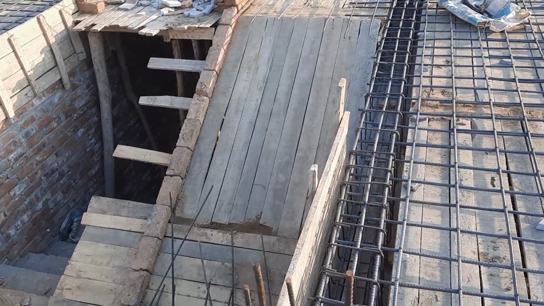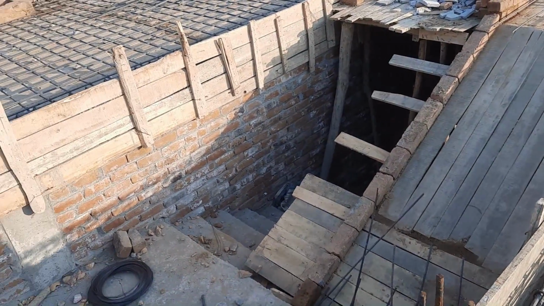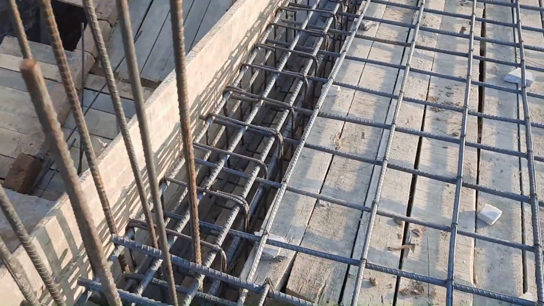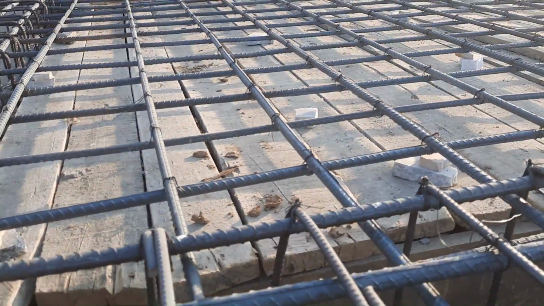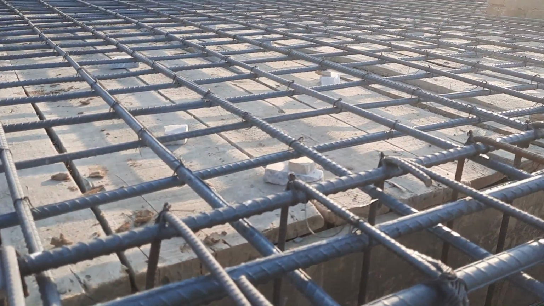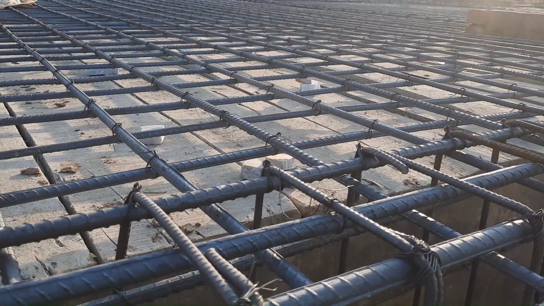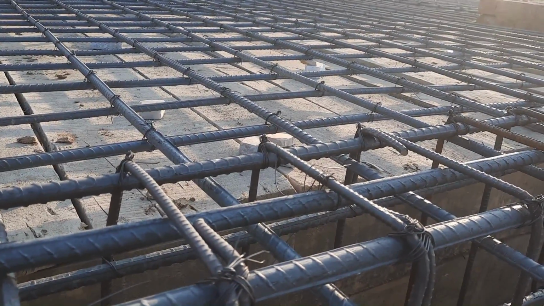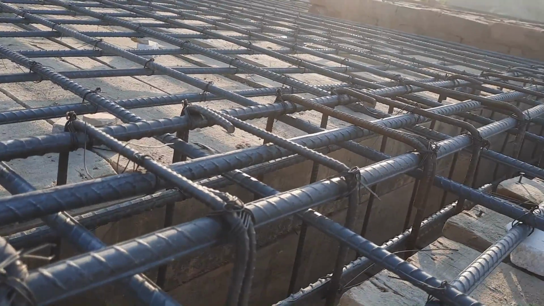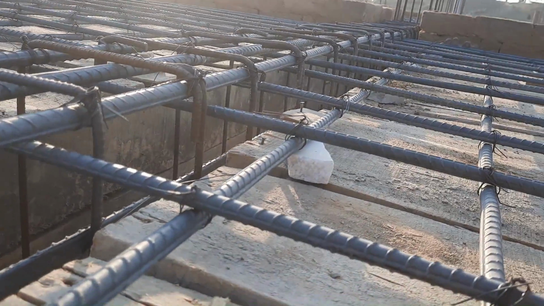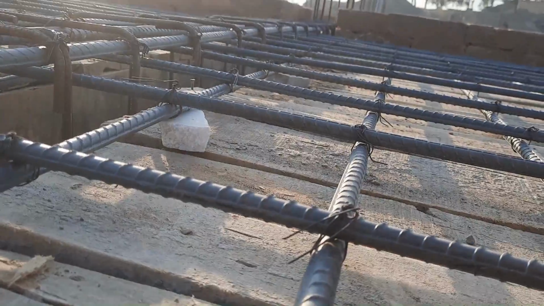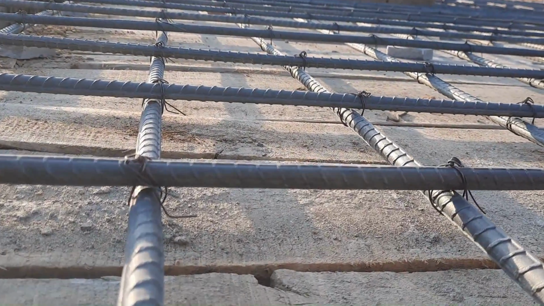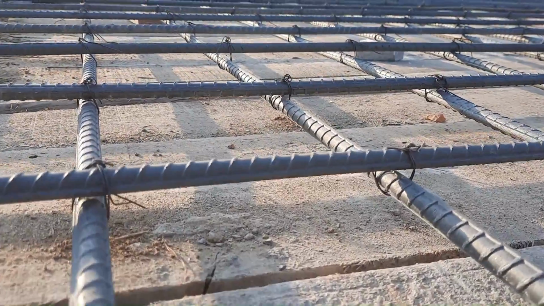Guys, you can see this is the place for staircase, and this is RCC slab. Main bars, distribution bars, dia is 12 millimeter. Stirrup dia is 8 millimeter. Hooks are bent at 90 degrees. So this is also one of the big mistakes. Guys, you can see concrete cover is 25 mm or 1 inch. So from 1 to 1.5 inch you can keep the concrete cover.